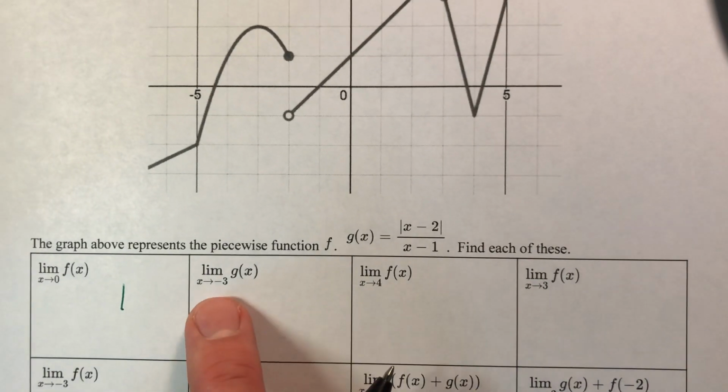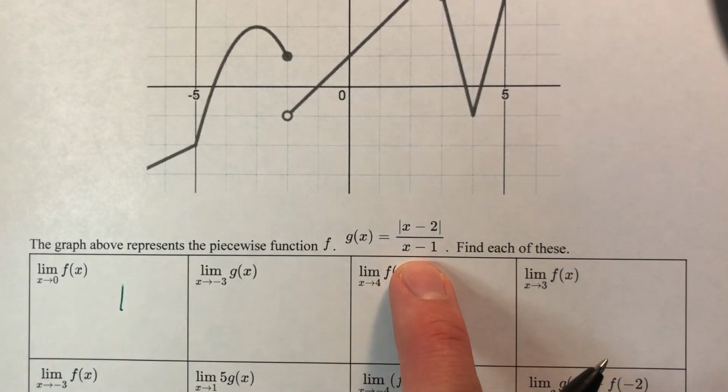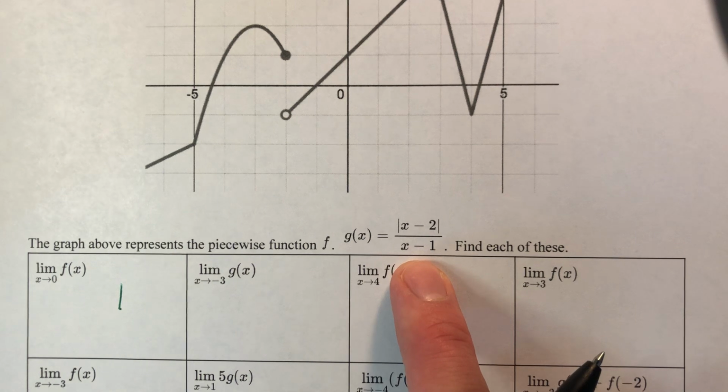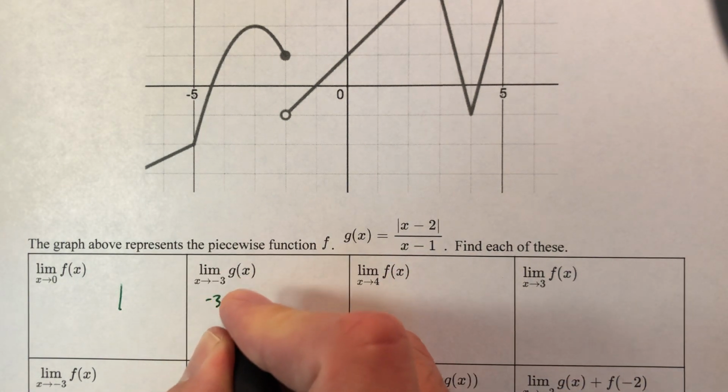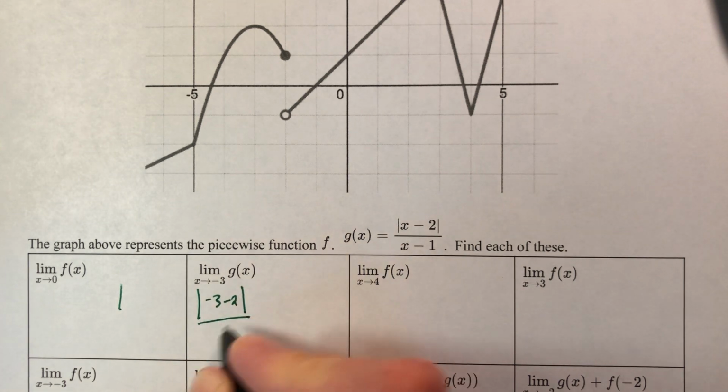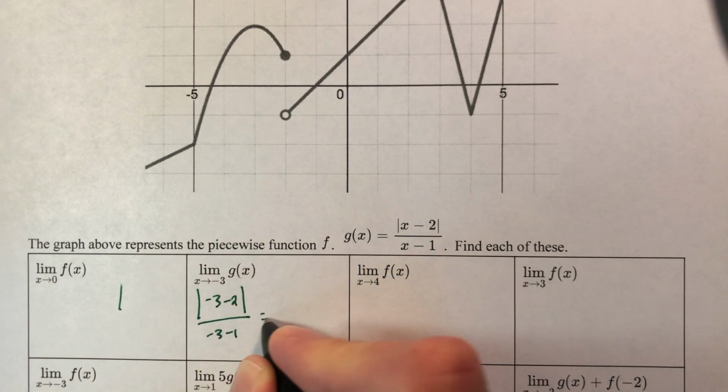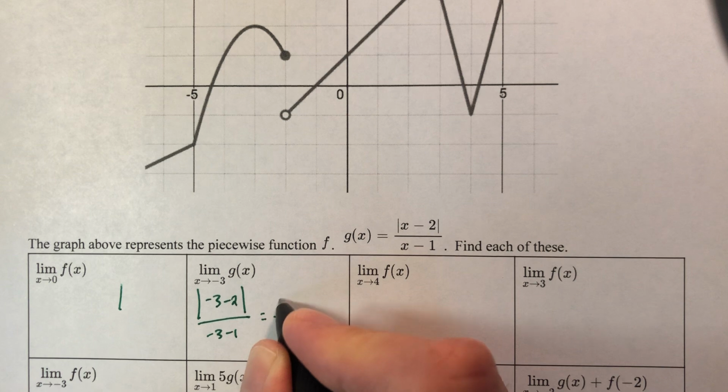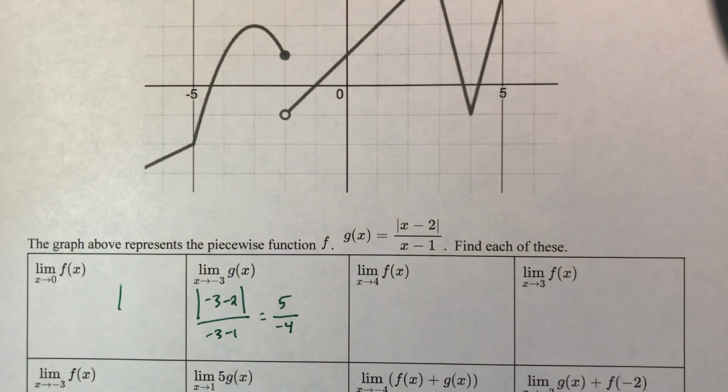Okay, I want to approach -3 for this. Option number 1, at all times: can I use direct substitution? And the answer is yes. So -3 minus 2 is my numerator, absolute value. -3 minus 1 is my denominator. So I have a -4, I have a +5. That's it. We're done. Totally done. Don't have to do anything else.